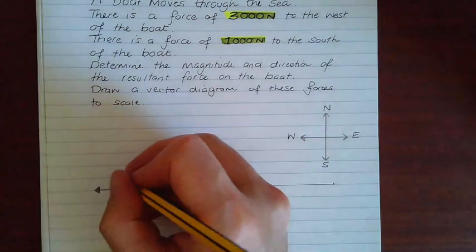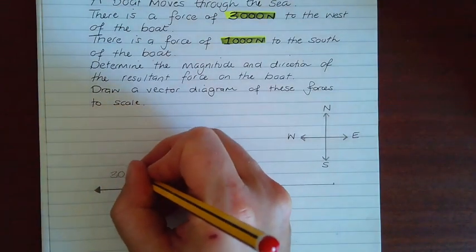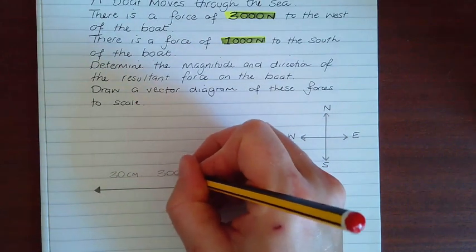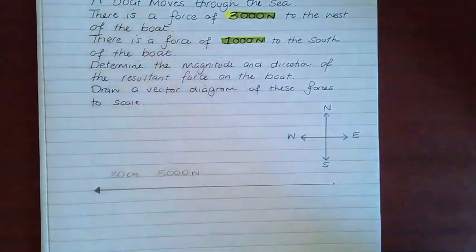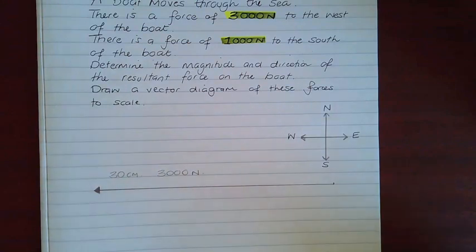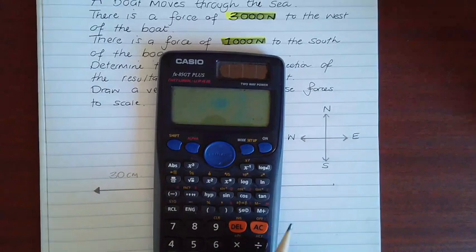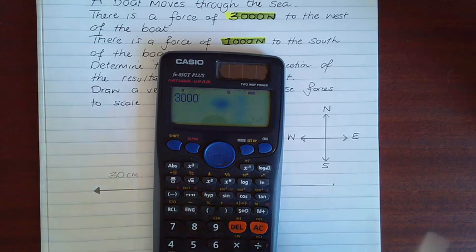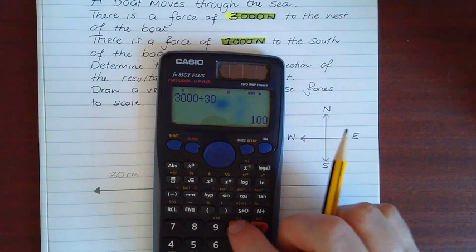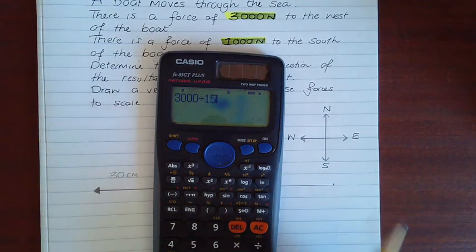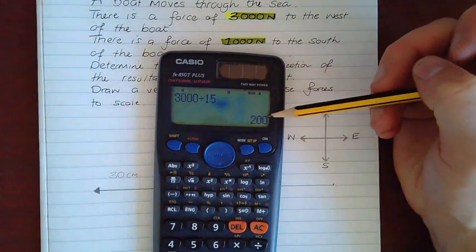So we've got a 30 centimeters, and that is representing a force of 3,000 newtons. So we can use that to work out our scale. So if I just grab my calculator, so we've got, turn it on, 3,000 newtons, and we've put that into 30 centimeters. So no, we have not. We have absolutely not. I've lied to you. 3,000, and we put it into 15 centimeters, didn't we? So each centimeter is worth 200 newtons.